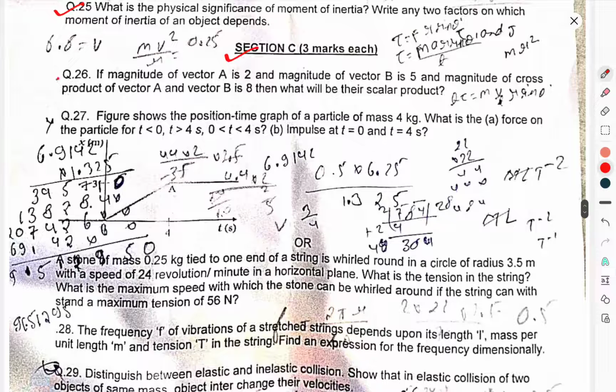Question number 26. If the magnitude of vector A is 2 and the magnitude of vector B is 5, and the magnitude of the cross product of vector A and vector B is 8, then what will be their scalar product? Question number 27. The figure shows the momentum-time graph of a particle of 4 kg. What is the force on the particle when t is less than 0, t is greater than 4, and t is between 0 and 4? Find the impulse at t = 0 and t = 4.